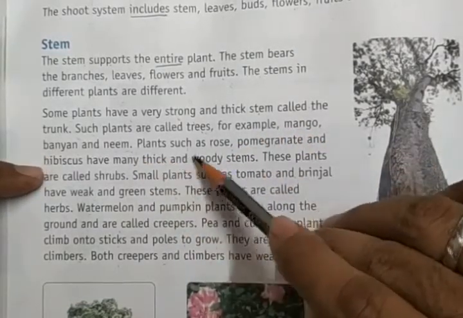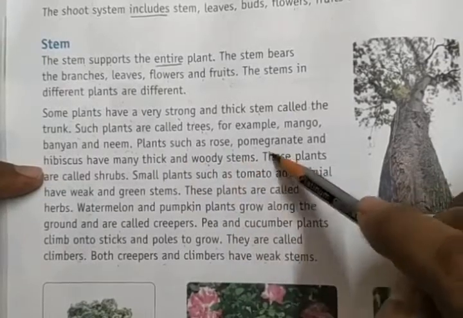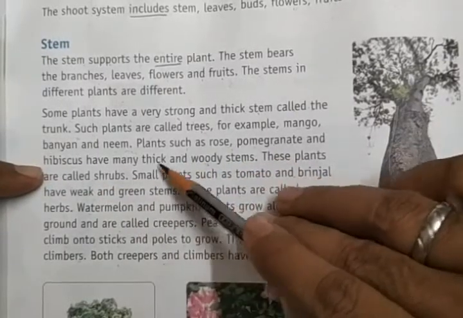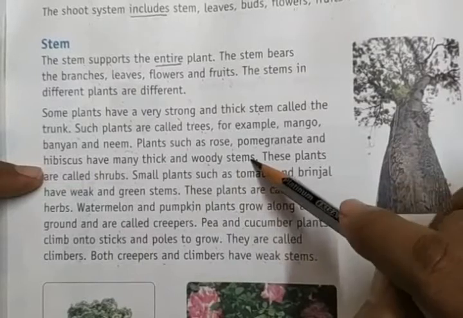Plants such as rose, pomegranate, hibiscus have very thick and woody stems.